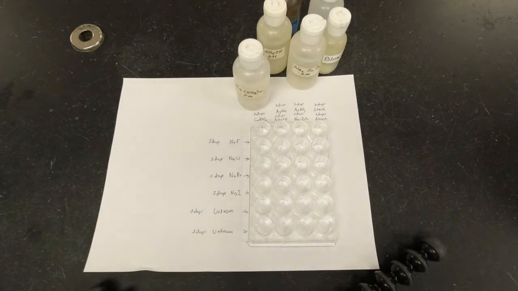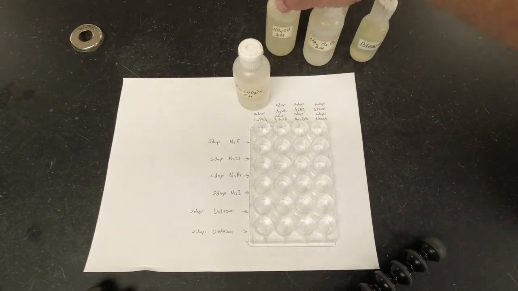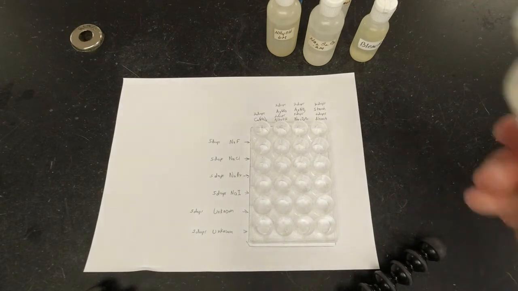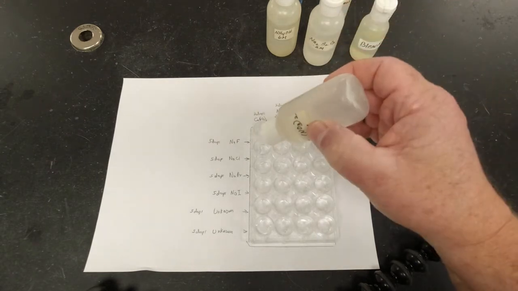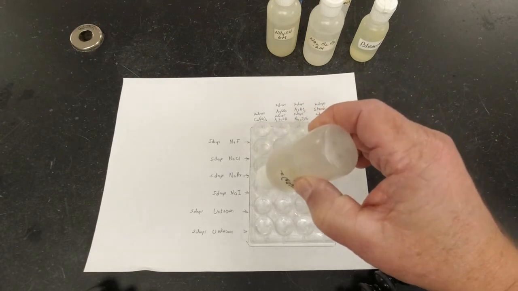All right, so now I'm ready to do my reagents. The first reagent that I'm going to deal with here is the calcium nitrate in the first column. So I'm going to put 2 drops in the first spot, and then 2 drops in the second one, and so on down the column.